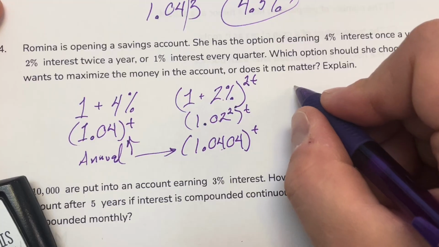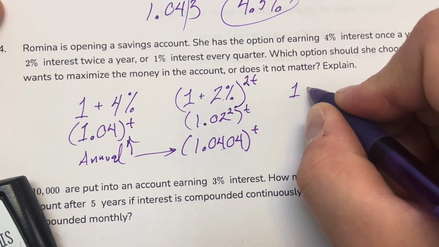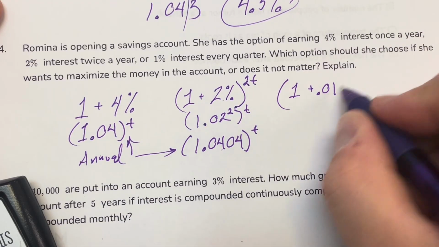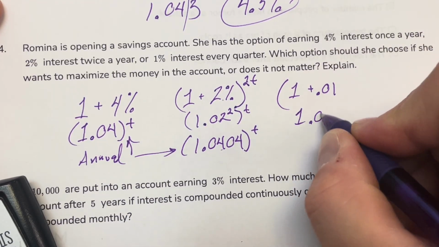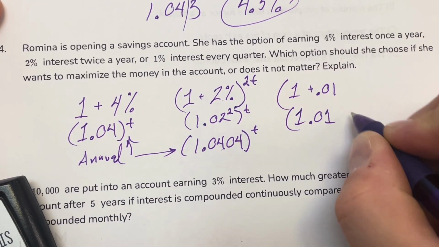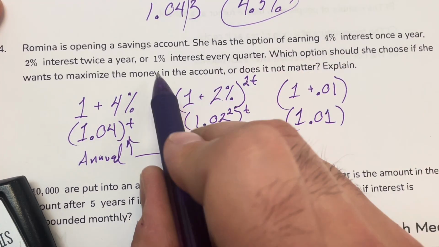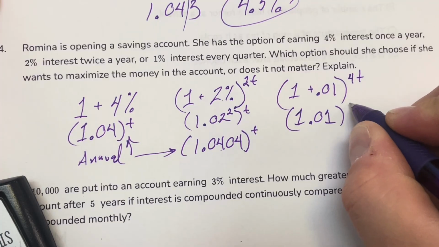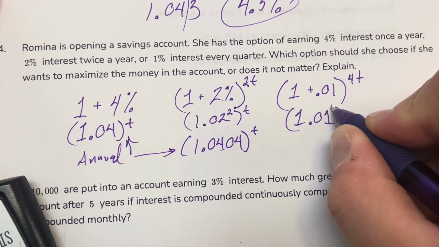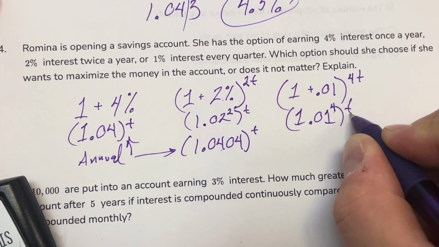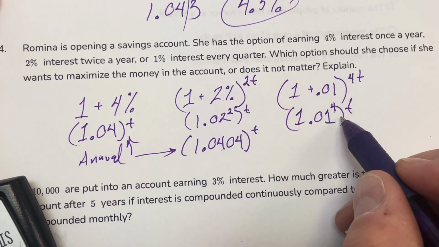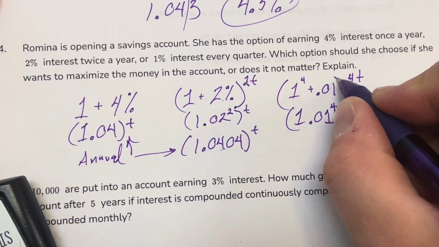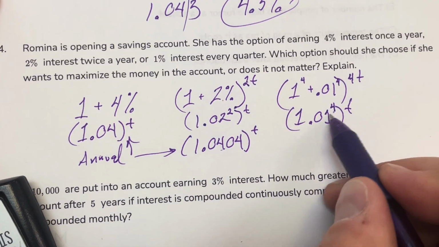Now let's do the 1%. So 1 whole plus 0.01, but let's raise that to the power. That amount, 1.01, is getting used every quarter, 4 times a year. So I could take that 4, bring it in, and this gets raised to the power of 4. And on the outside, we just keep that power there. It's the same as doing this to the 4th power plus this part to the 4th power. It's mathematically the same thing.